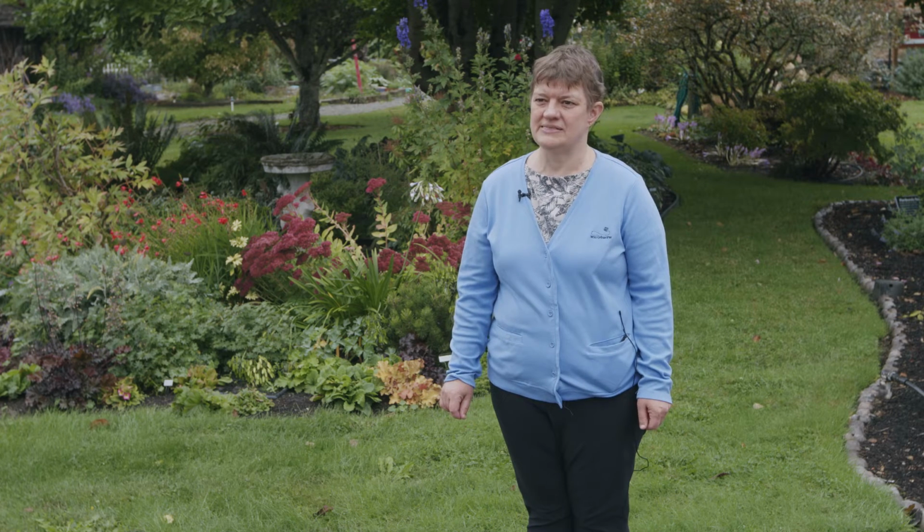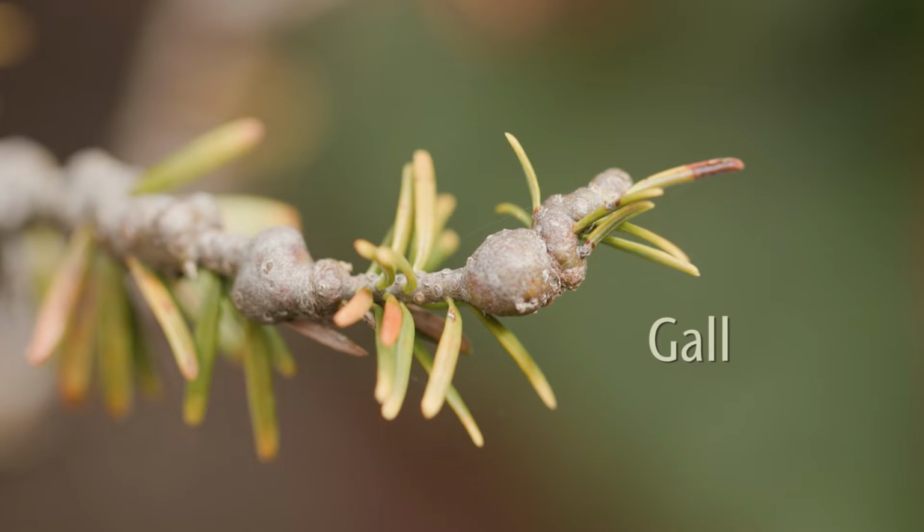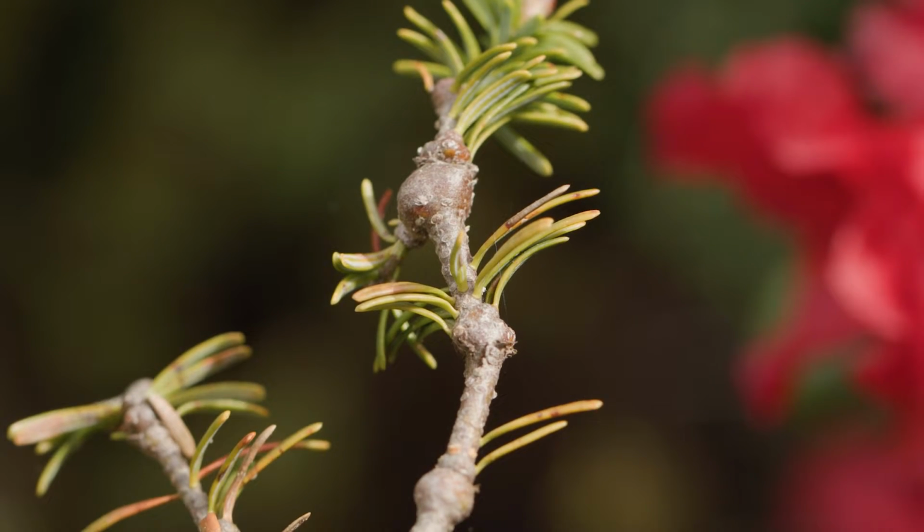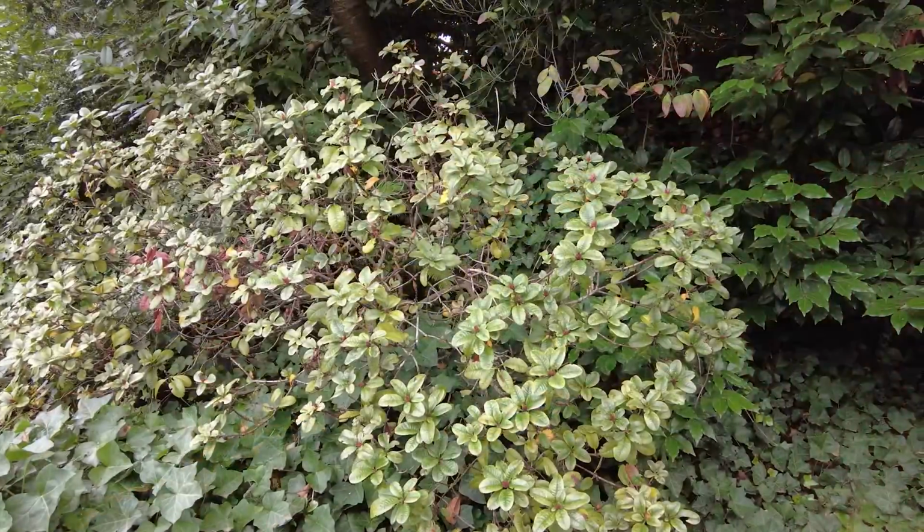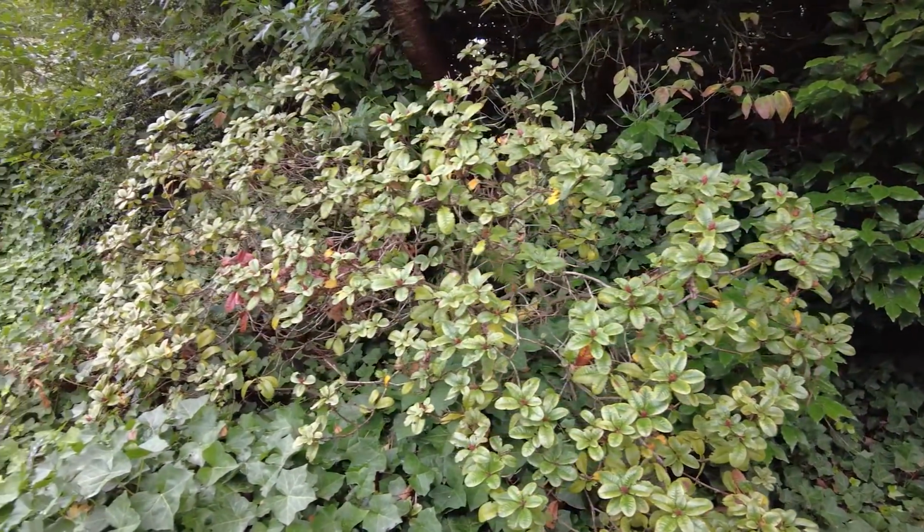Symptoms are what you notice on a plant. They're the problem the plant is having. They're the way the plant expresses that problem. They can be any change in the form, structure, or development of a plant. Symptoms come in a wide array of different appearances.